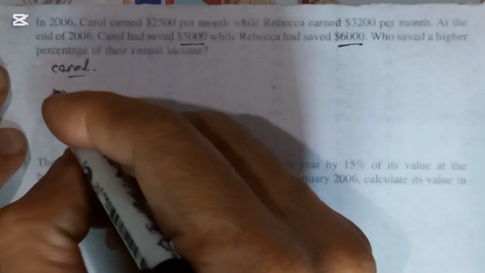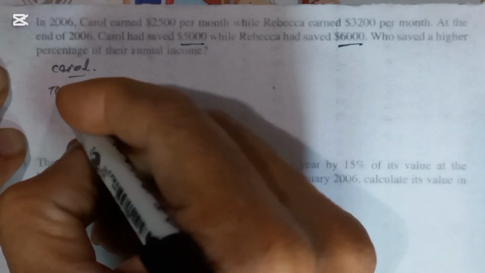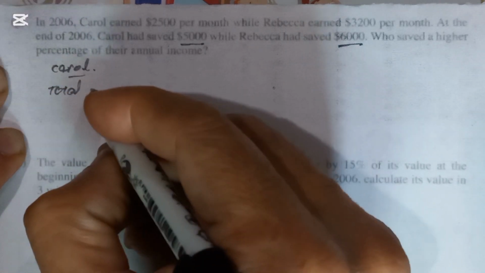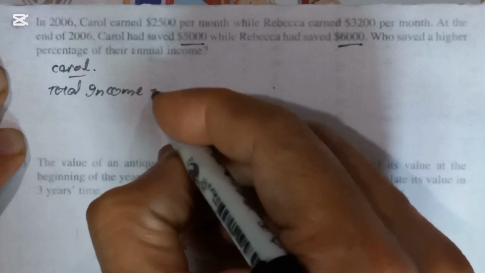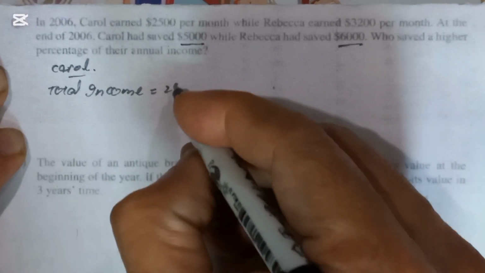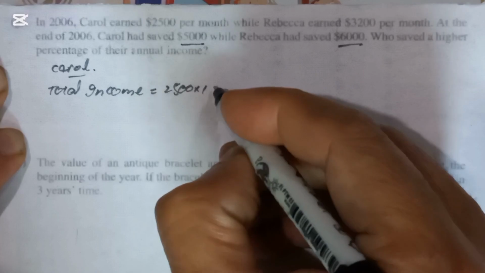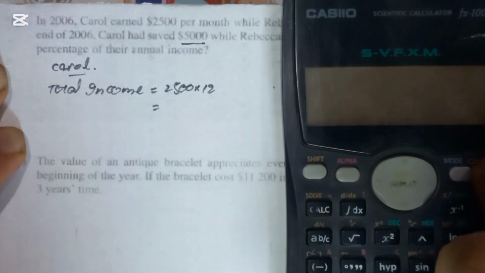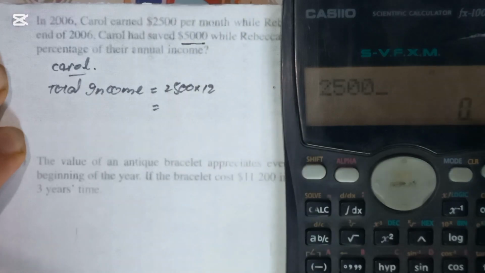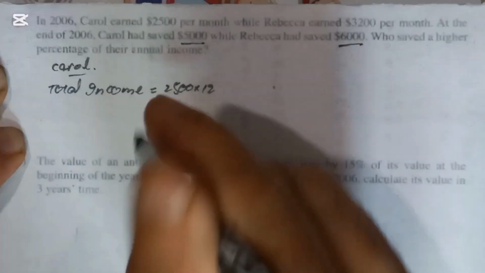Okay, for Carol, there are 12 months in a year, so Carol's total income will be equal to 2,500 multiplied by 12, which will be equal to $30,000.